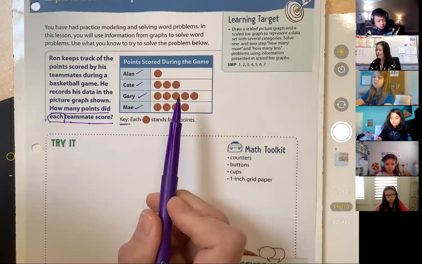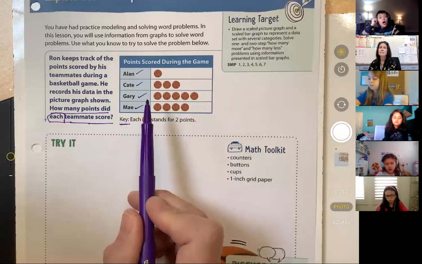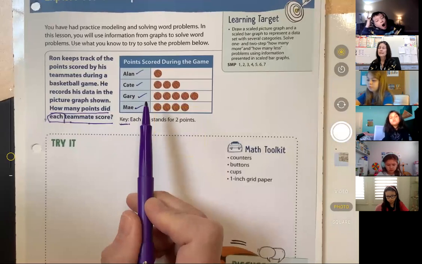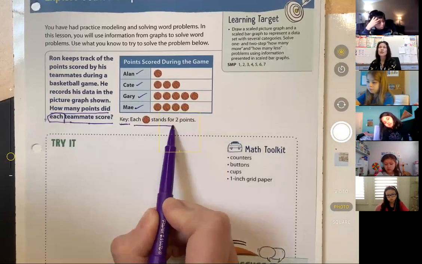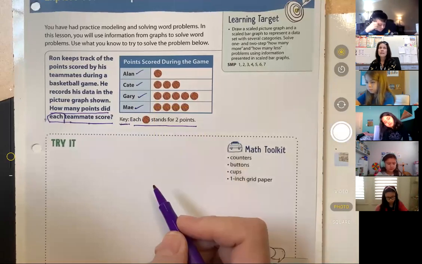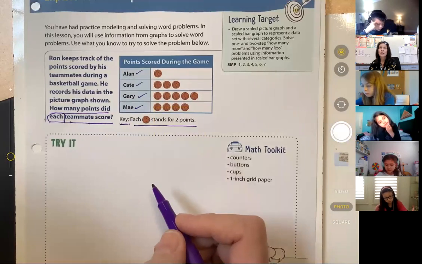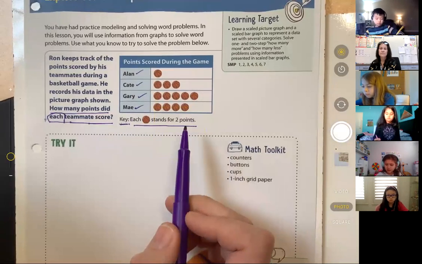I'm going to say that again. The key tells us how to read the pictures. So it is telling us that each basketball stands for 2 points. This is how we are going to read this picture graph.